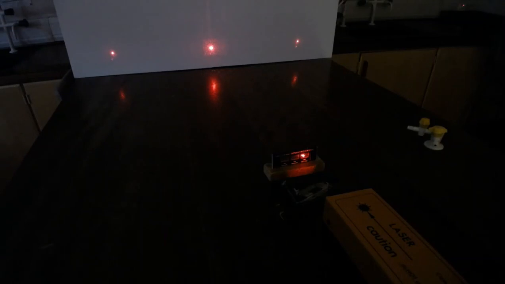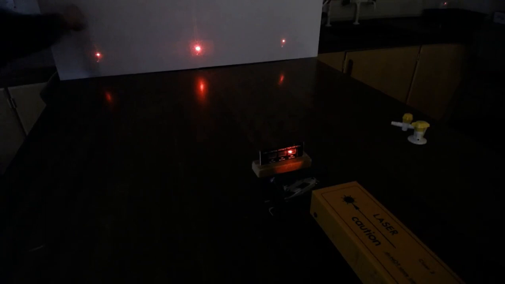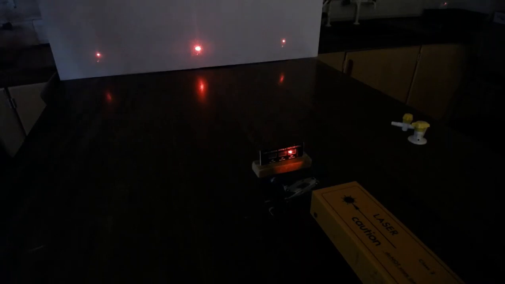So now we're moving on to the 600 lines per millimeter grating. Again, it is placed 1 meter from the screen on our marked point. Now we're going to measure the distance AB. We have 425 millimeters, or 0.425 meters.